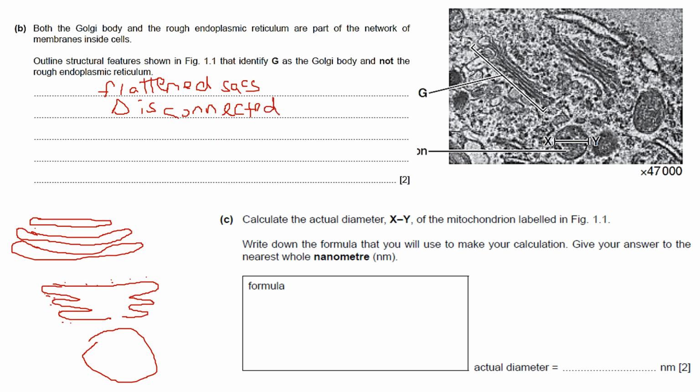Okay, so they are discontinued. They're not connected rather. So they're disconnected. They're flattened, and something else about the Golgi body. If you look at this image I've drawn here, the ends tend to be a little bit swollen. So you can write that as swellings at the ends. And the obvious one here is that there are no ribosomes present.